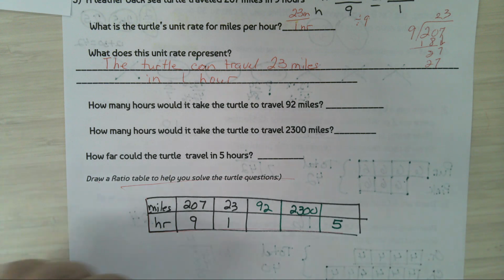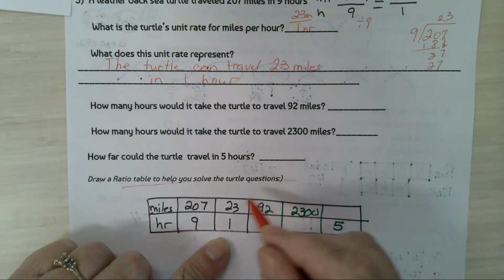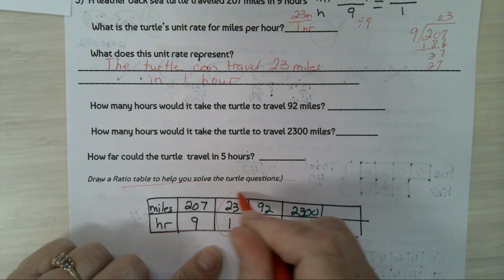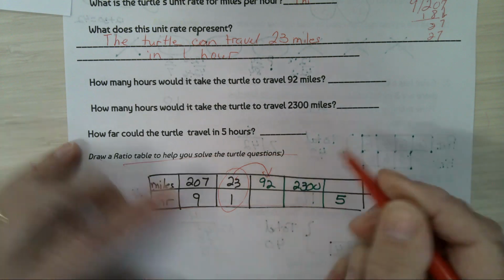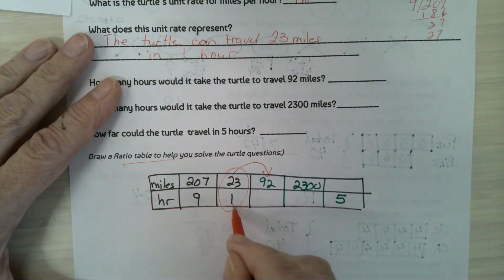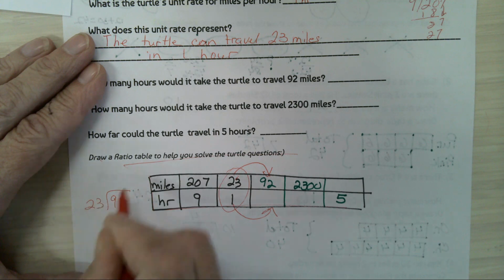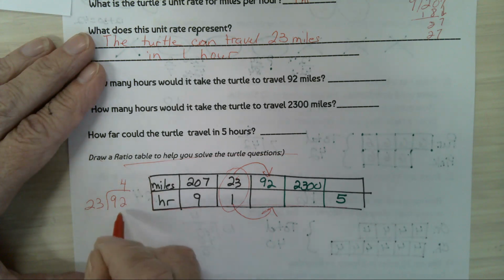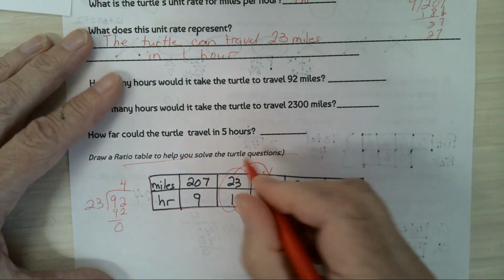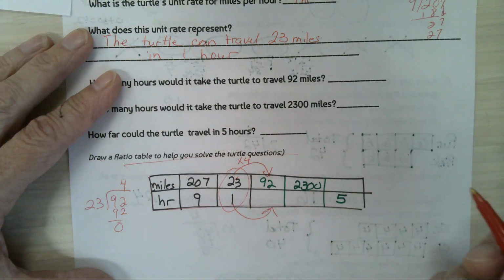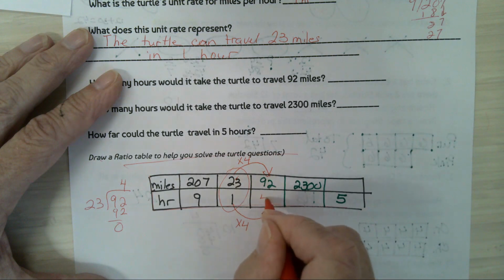Okay, 92. To figure this out, this is our unit rate, so this is the one I'm going to use. How many 23s are in a 92? 23 times what equals a 92? Well, 92 divided by 23 is 4. So, to get a 92, 23 times 4 is 92. What's 1 times 4? 4.